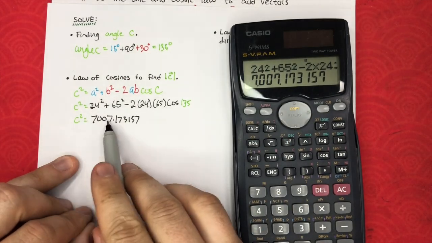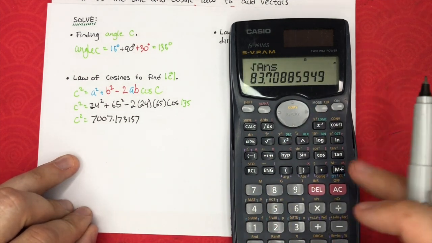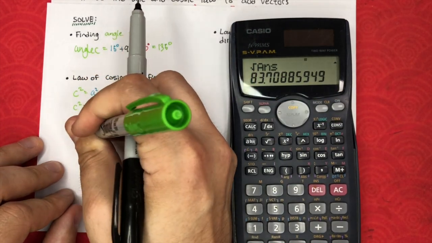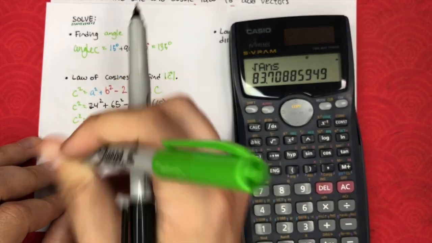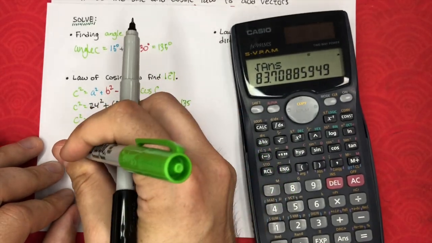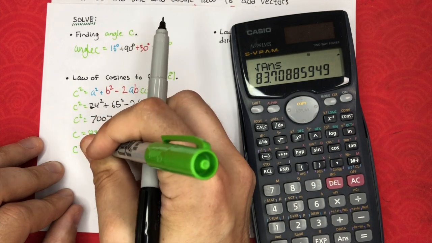But we need to take the square root of this number in order to find c. So we take the square root of the answer. We're going to find that it's equal to 83.7. So c is 83.709 newtons. For our answer, we're going to round this off to two significant figures, so that'll be 84 newtons.